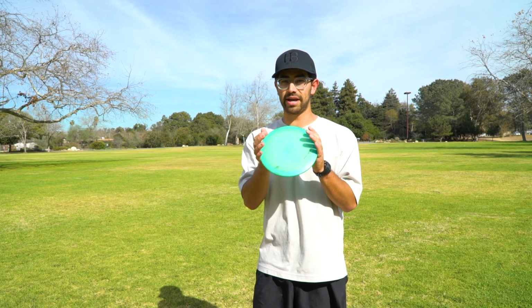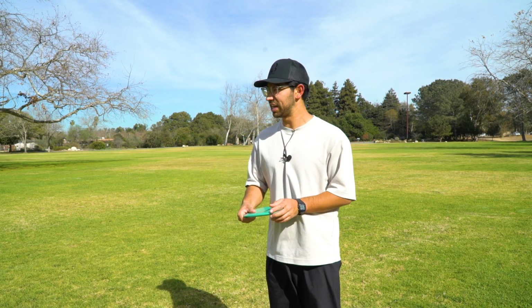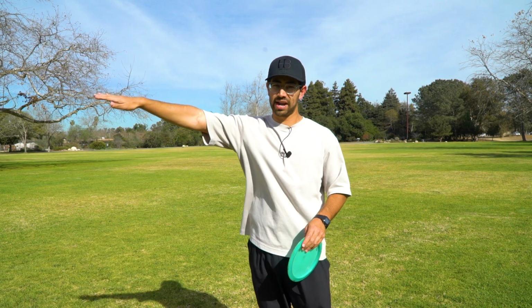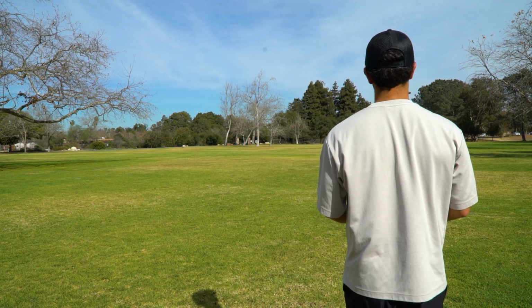I'll go a little bit straighter. So this is an FD3. It's flippy, but it's straight, so it should flip over to the right and then come back a little bit. I'm going to try to keep it on a pretty tight little line.